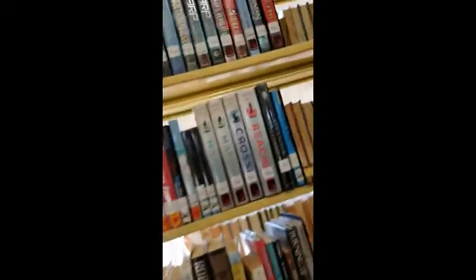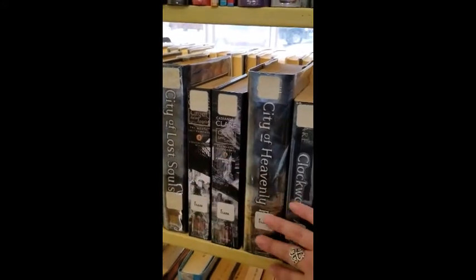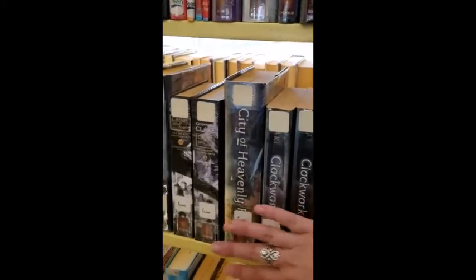And I'm very happy because I found my favorite author. All the Cassandra Clare books so far are all here. And I got to make 2 book displays, and I snuck in Cassandra Clare's books. So I'm pretty happy.